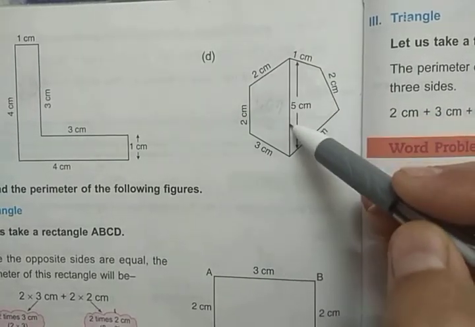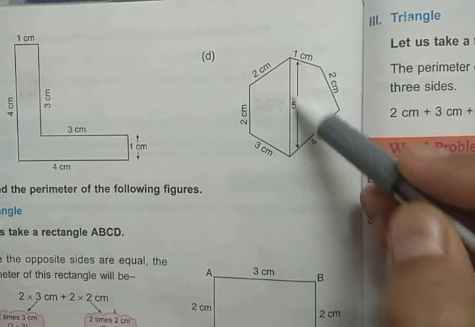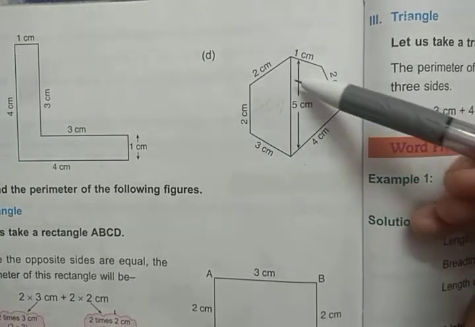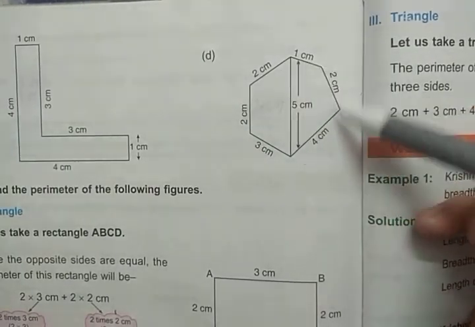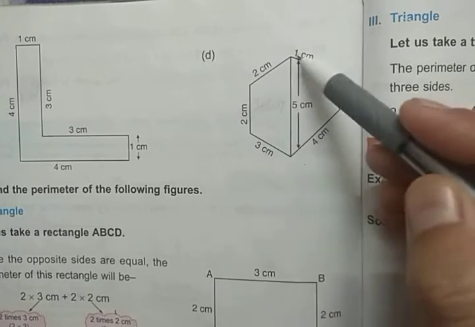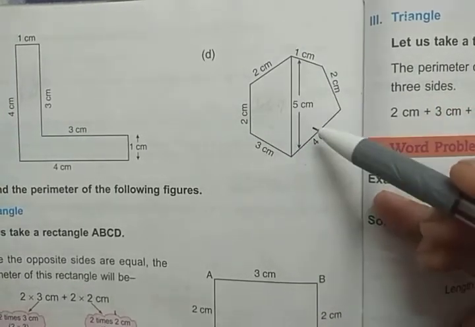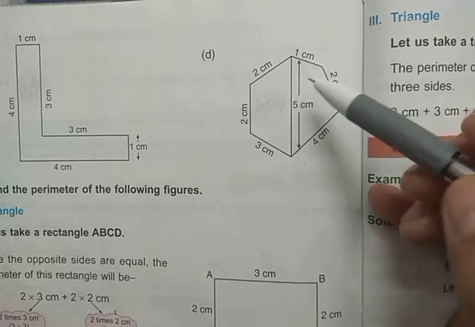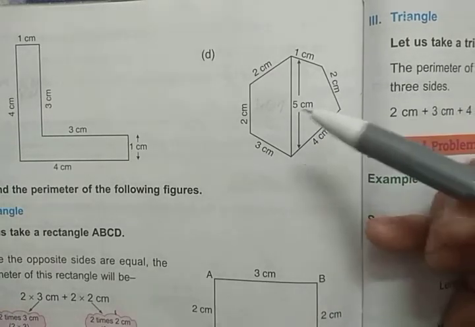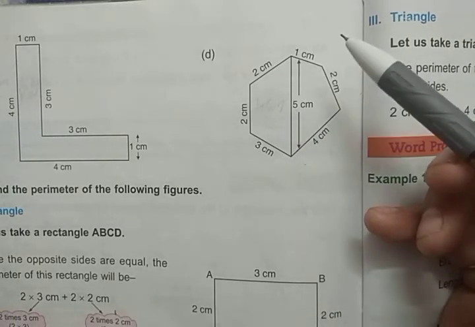This is not the boundary. This is not a part of a boundary. You can see here, the 5 centimeter is not part of the boundary. Boundary is only this side which is closing this figure. So what is the perimeter of this closed figure? That is 14 centimeter.